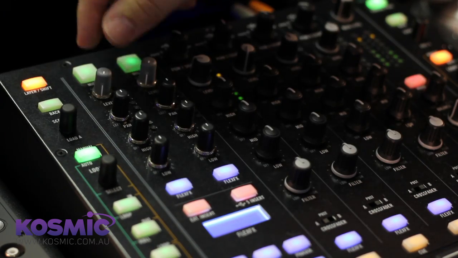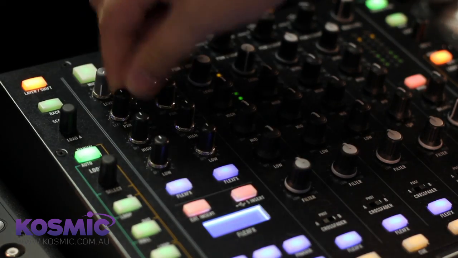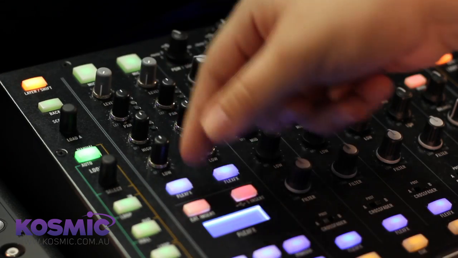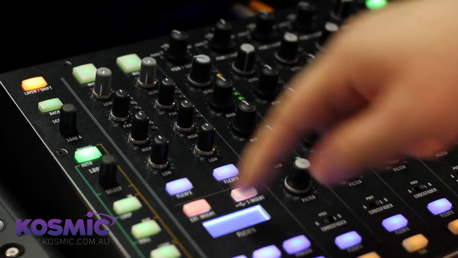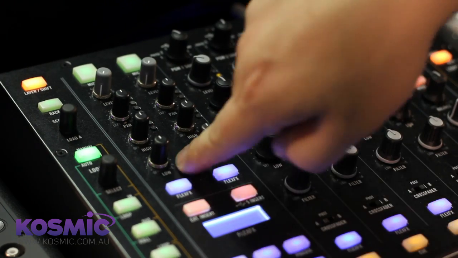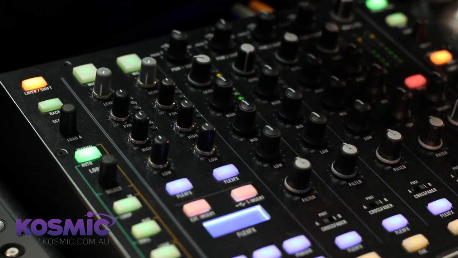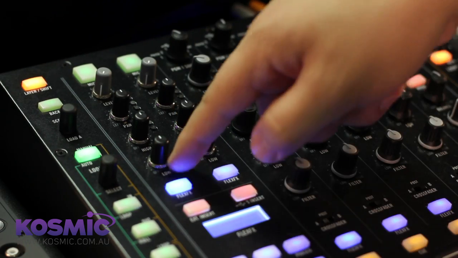In our mic section, we've got basically our mic level. You've got your pan pot, you've got your high and low, full cut EQs, you've got the flex effects, which takes the incoming signal out of the main bus through the flex effects.